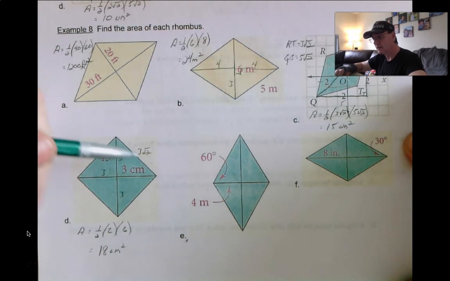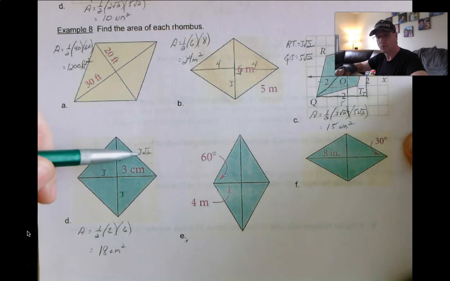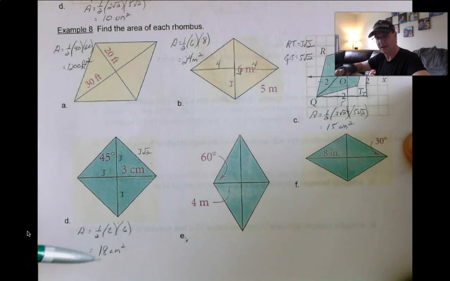Okay, which again, since I know it's a square, 45, 45, 45, 45, and 45 is 90. This is a square. Square 3, you get 9. Square the square root of 2, you get 2. 9 times 2 is 18. So finding the area 2 different ways.